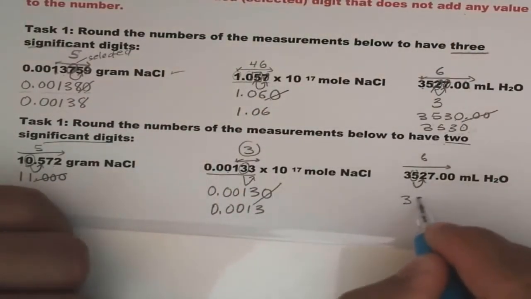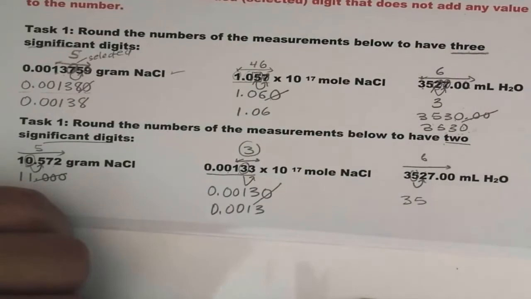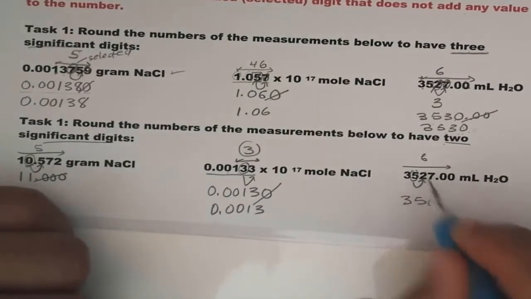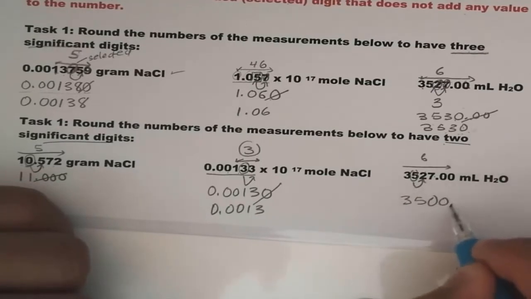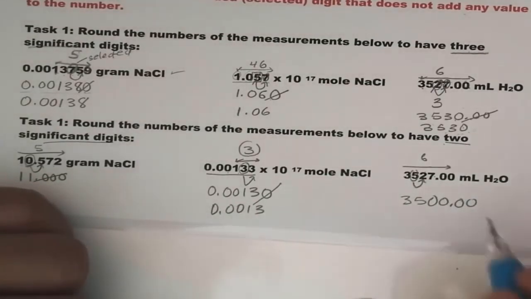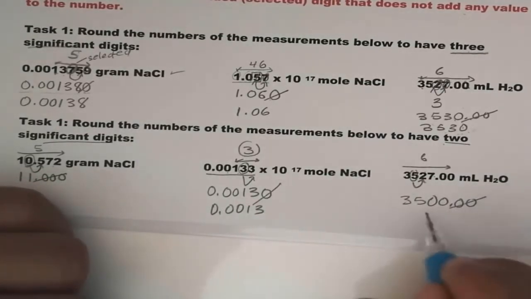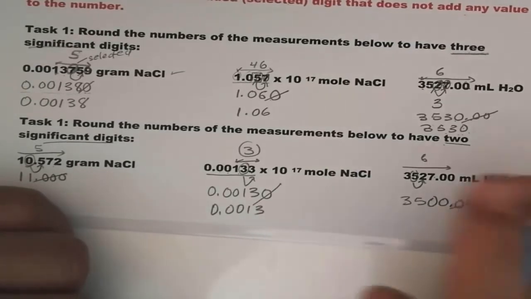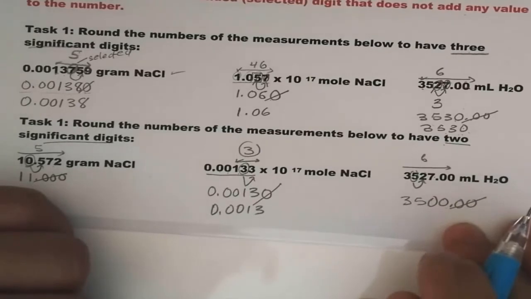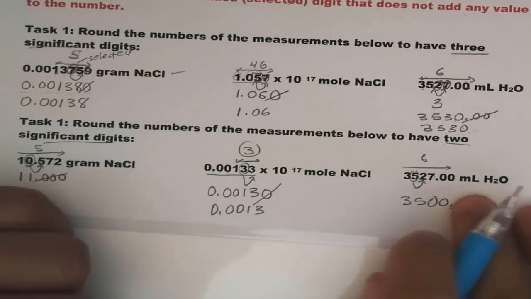So in this case, we have 3, 5. And any digits after the rounded or selected digit will become 0. So that 2 will become 0, that 7 will become 0, giving 3500.00. The question is, do I keep these 0s after the decimal? No, because they don't add any values to this number, which is 3,500. If I keep them, it's still 3,500. If I remove them, it's still 3,500.